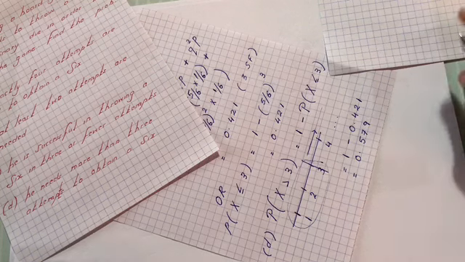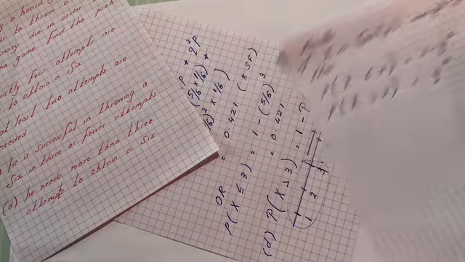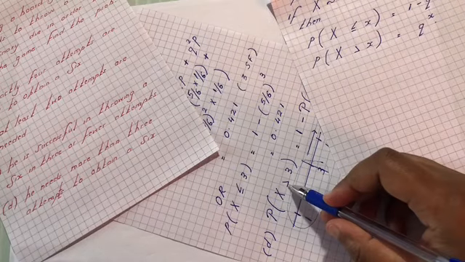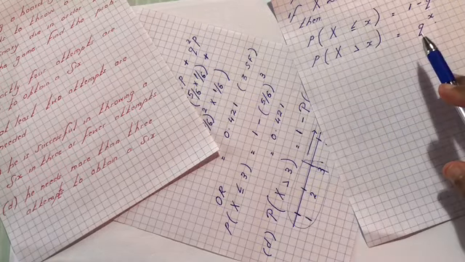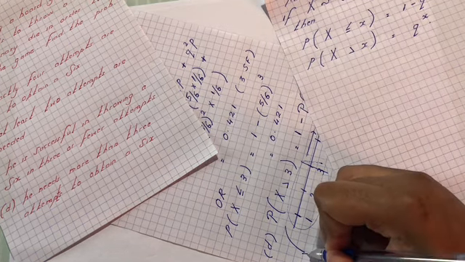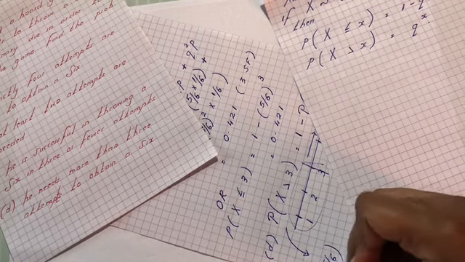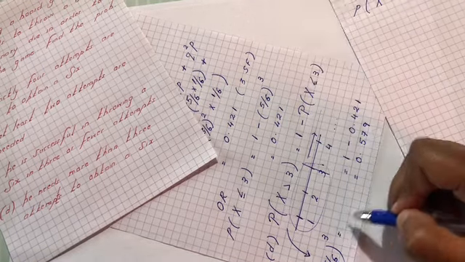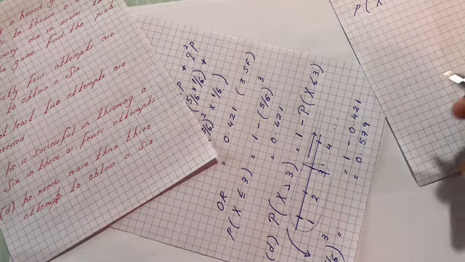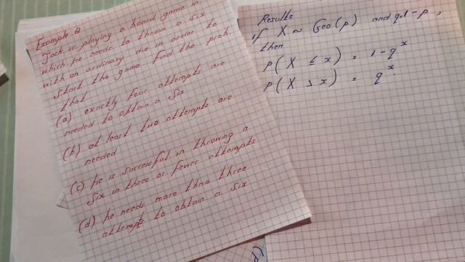So the answer is 0.579. Or we can simply use this formula for greater than 3: we simply take 5 over 6 to the power 3. Alternatively, we can use 5 over 6 to the power 3. We have the same answer. I hope it is much clearer now. Let's tackle another question on geometric distribution.